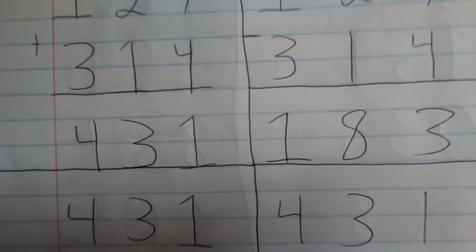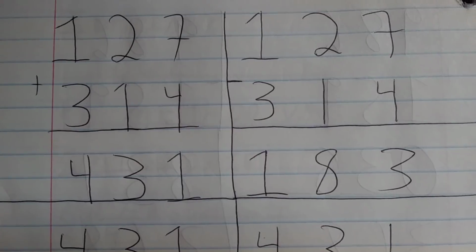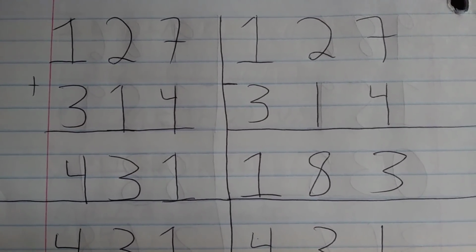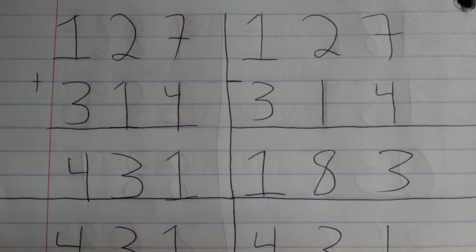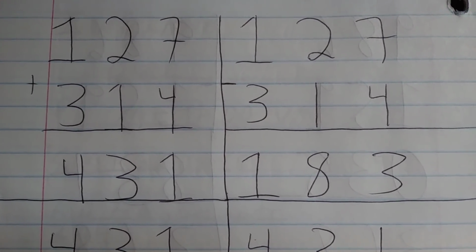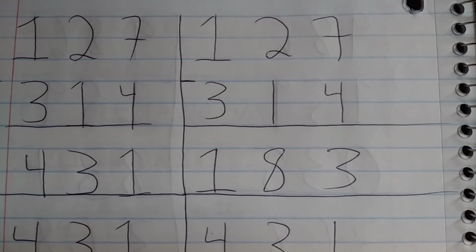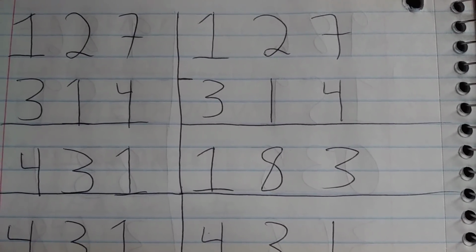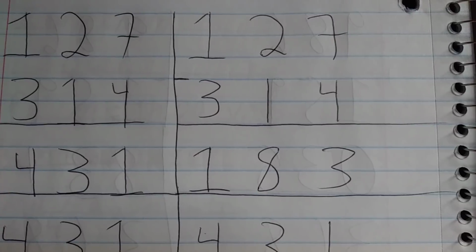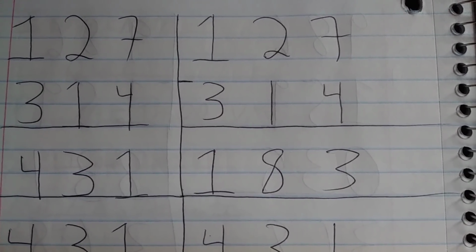You're going to also mirror the 672. So that gives 127. So you're going to add 314. 3 plus 1 is 4. 2 plus 1 is 3. And then 7 plus 4 is 11. Keep the 1. You're going to also subtract off 314. So 7 minus 4 is 3. 11 minus 3 is 8. And then 2 minus 1 is 1.